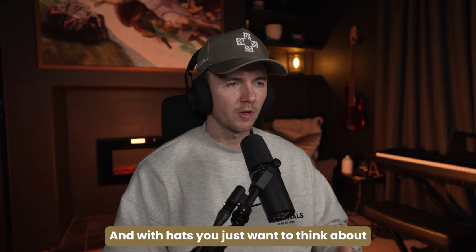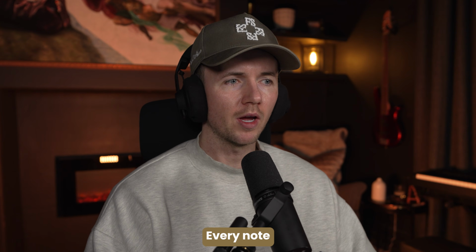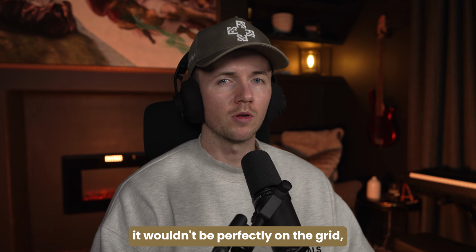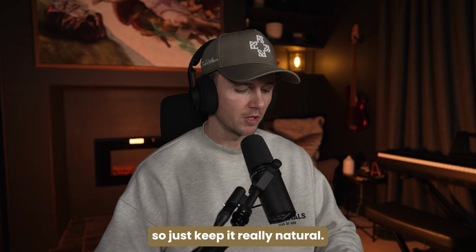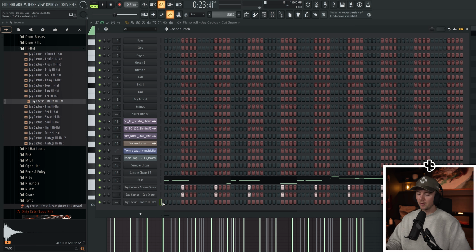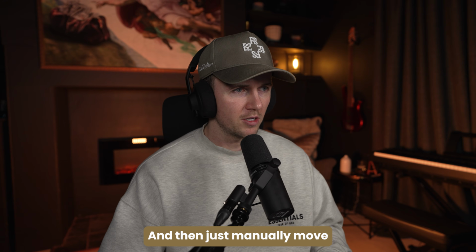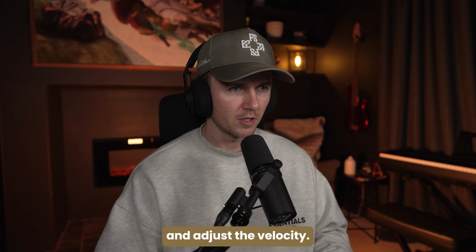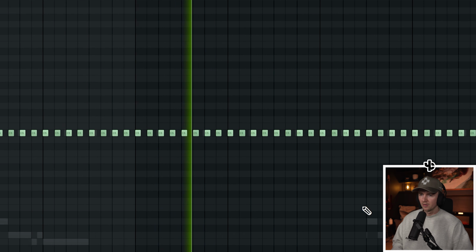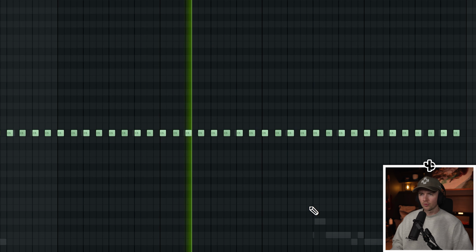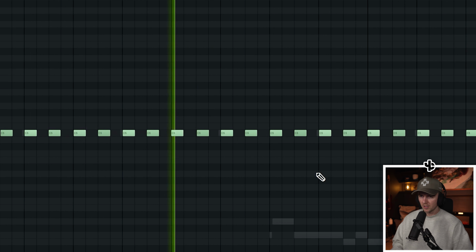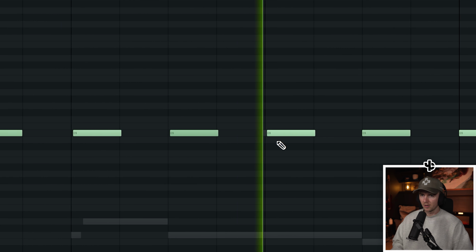And with hats, you just want to think about how a live drummer would play. Every note wouldn't be at the same velocity. It wouldn't be perfectly on the grid. So just keep it really natural. Sometimes I'll record stuff in with my MIDI keyboard, or I'll start with every two-step and then just manually move some and adjust the velocity. See how the groove feels natural. Look at the velocity and where the notes are.